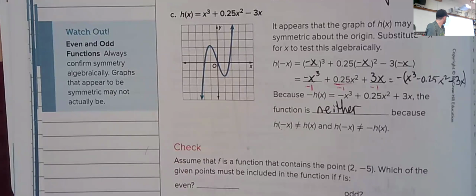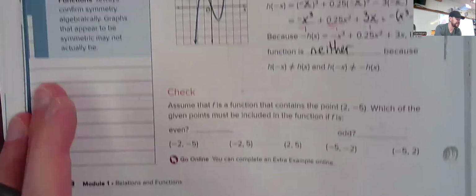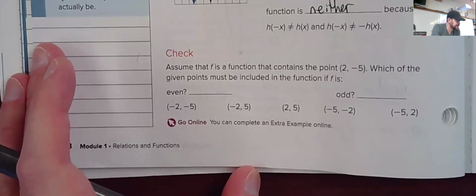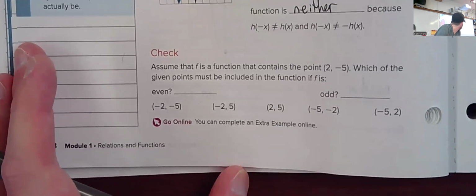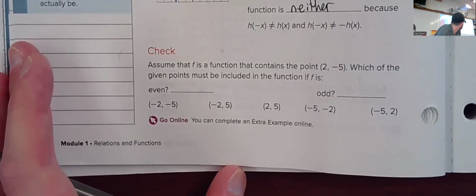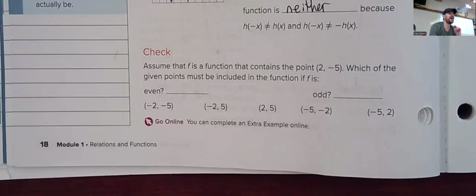All right, last one here. Assume that f is a function that contains the point 2, -5. Which of the given points must be included in the function if f is even and if f is odd?